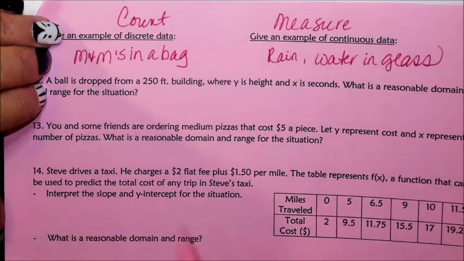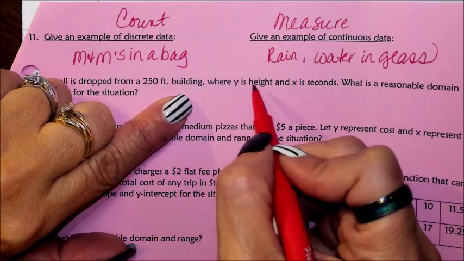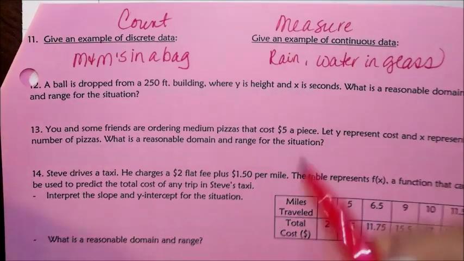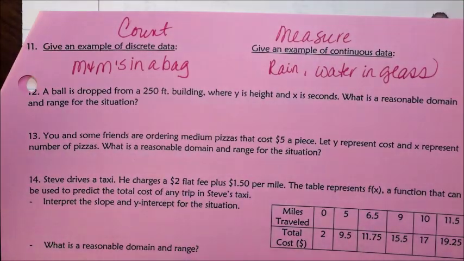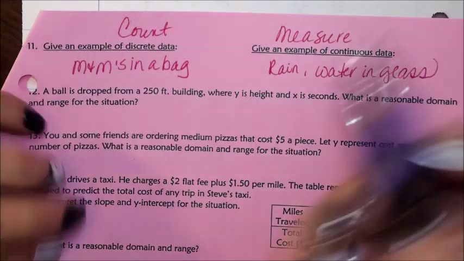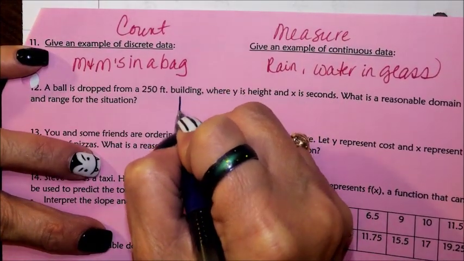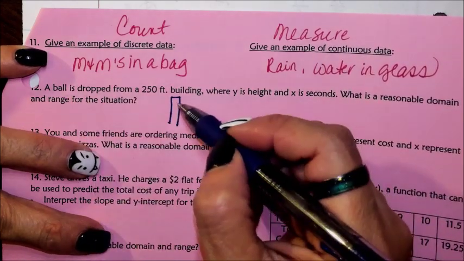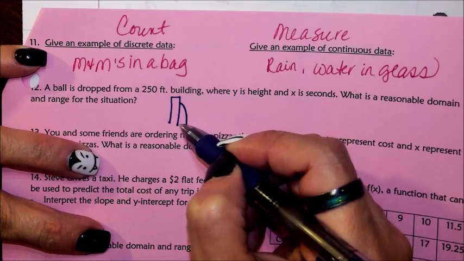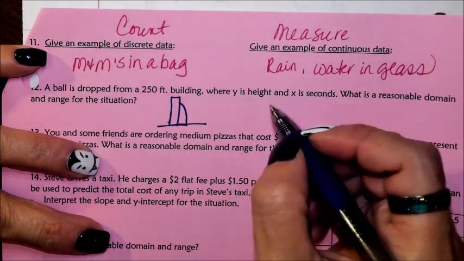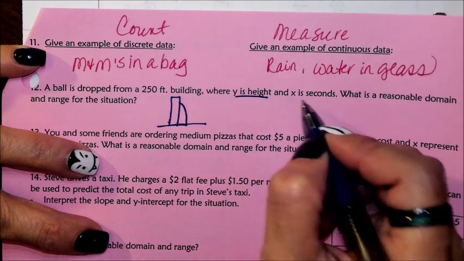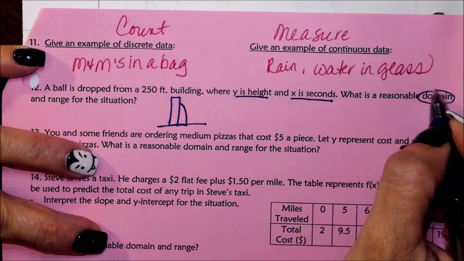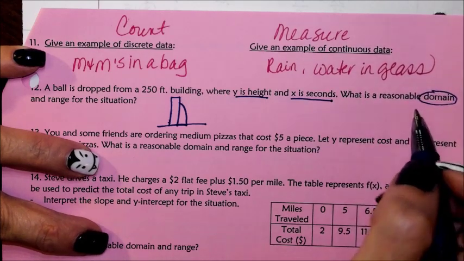Okay, a ball is dropped from a 250-foot building where y is the height and x is the seconds. What is a reasonable range of this situation? That's actually a really good question. All right, I'm going to change pens real quick. So if we're on a building, I'll draw my building here, and we drop a ball. So my ball comes out, and it hits the ground. The domain, the height is y, x is seconds. If I'm talking about the domain, I am talking about the time, the seconds.